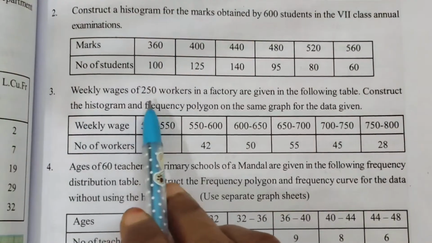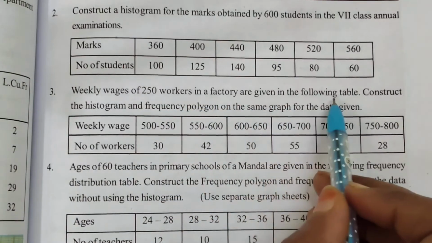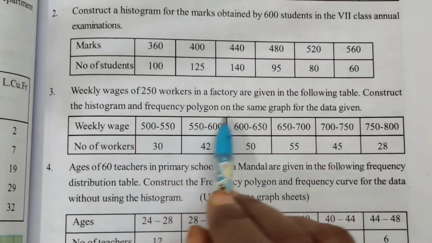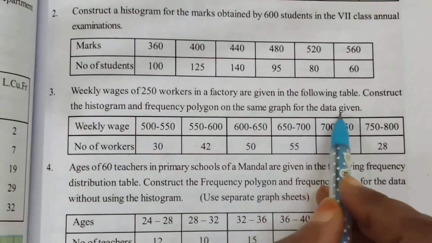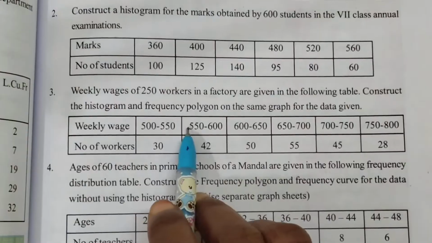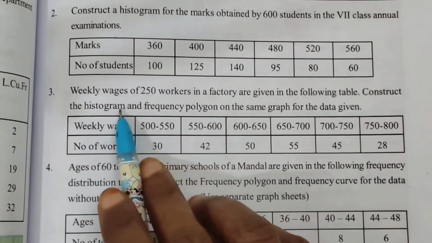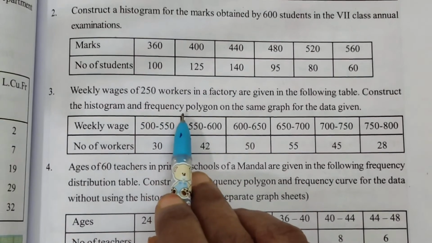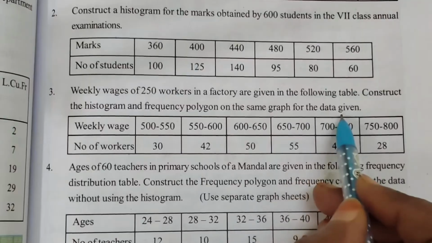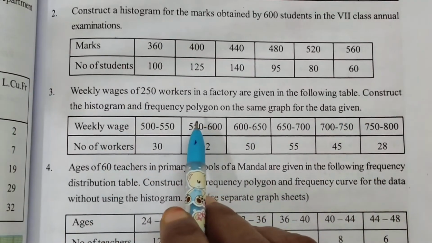Third question: weekly wages of 250 workers in a factory are given in the following table. Construct a histogram and frequency polygon on the same graph for the data given. Here weekly wages and number of workers are given. Here we draw the histogram and frequency polygon. First we draw the histogram, then we draw the polygon also on the same graph from the data given.